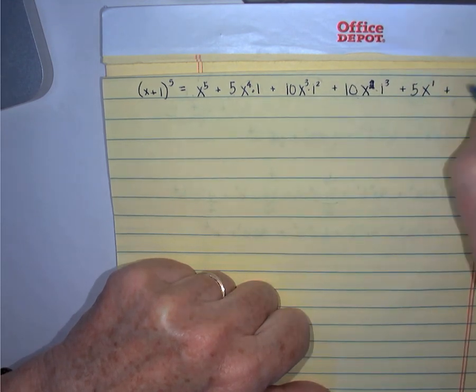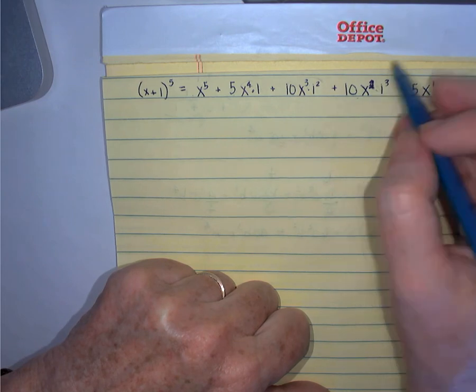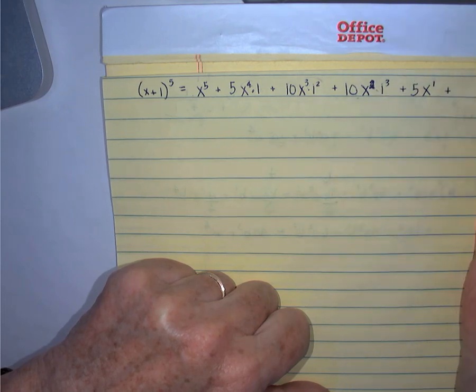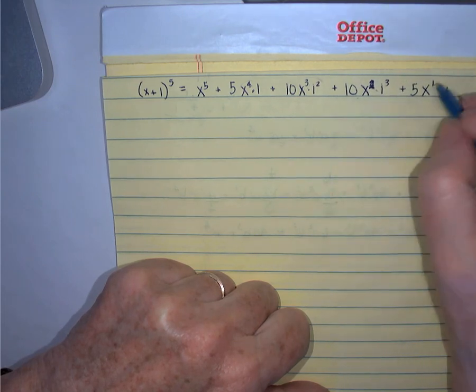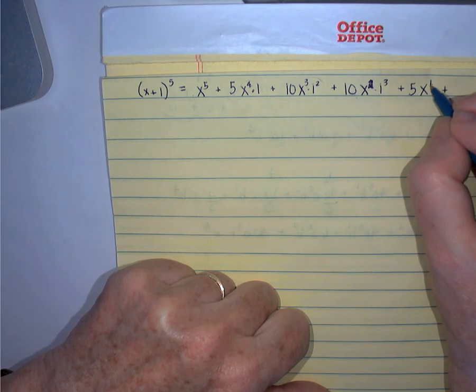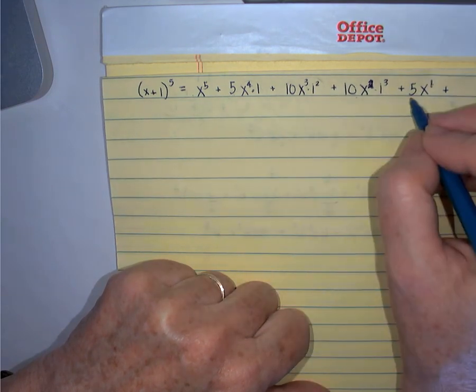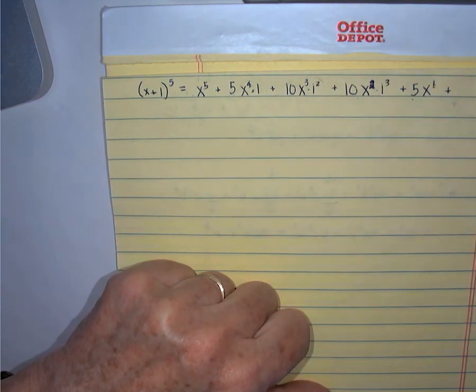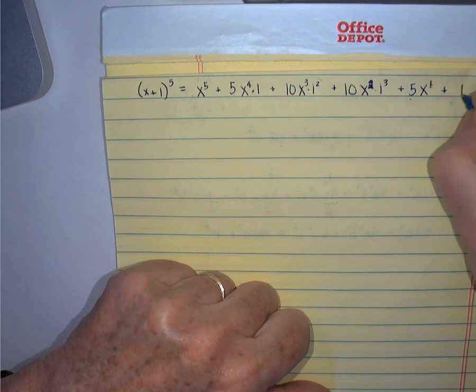And finally, I know we're just going to have, well, this becomes 1, so for my next term, 1 times 5 is 5, but then 1, 2, 3, 4, I need to divide by 5 because that's the fifth term, so I'm just going to have 1 to the fifth.